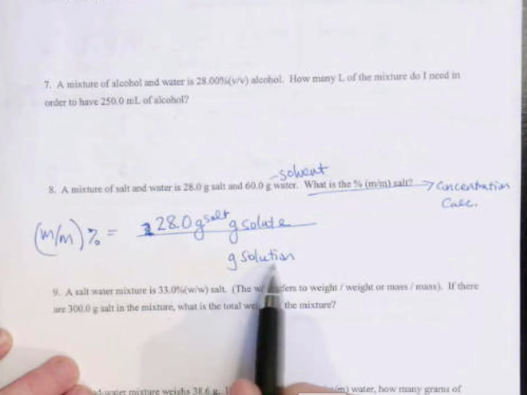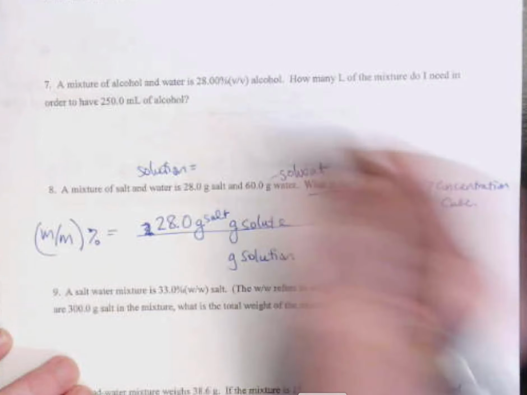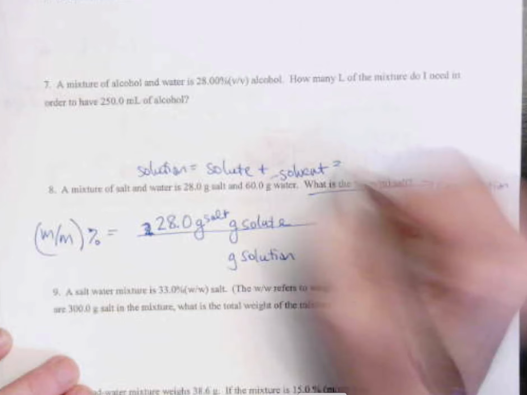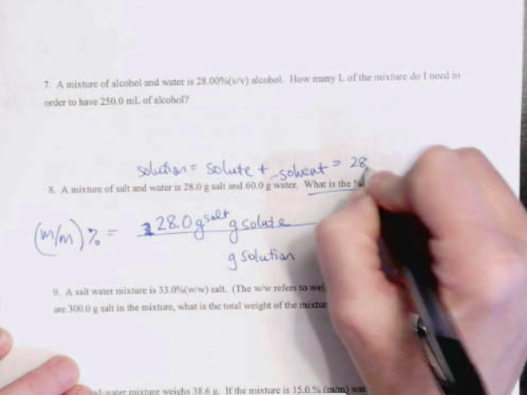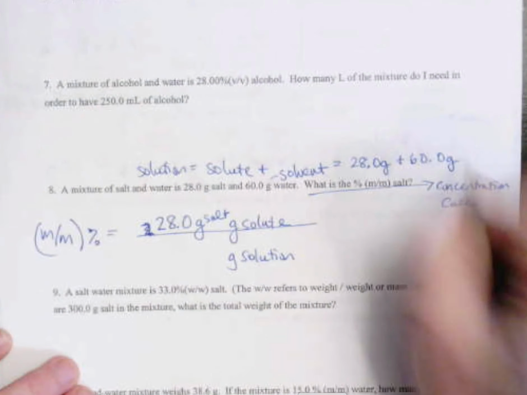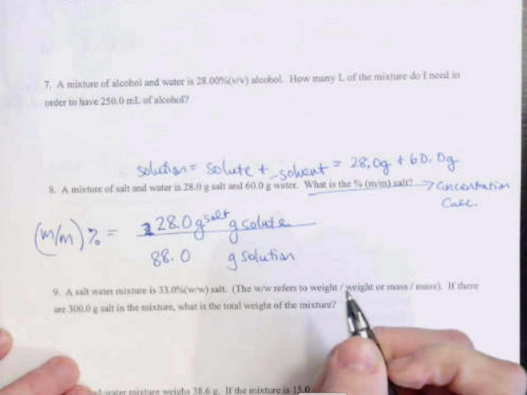Remember that solution is not solvent. Solution is equal to solute plus solvent. So in that case, it would be 28.0 grams plus 60.0 grams. You get 88.0 grams of solution.